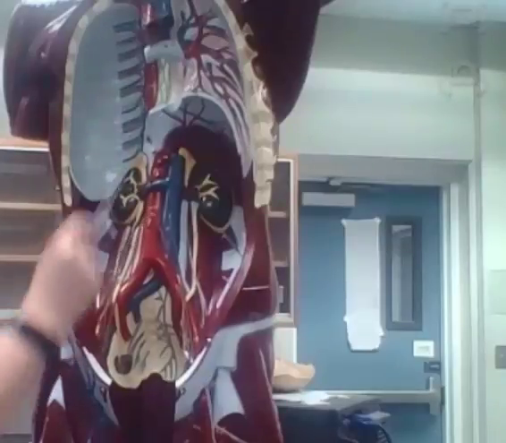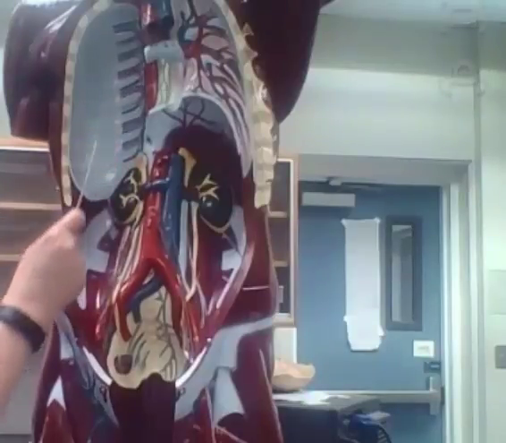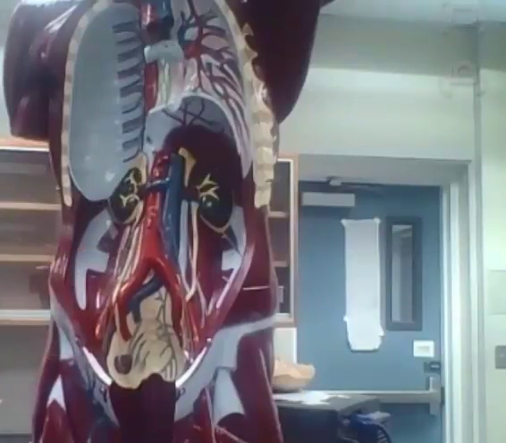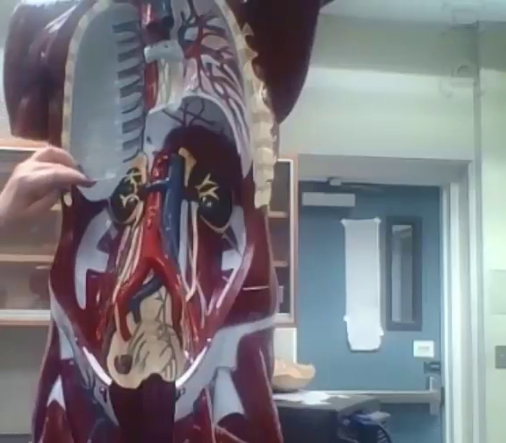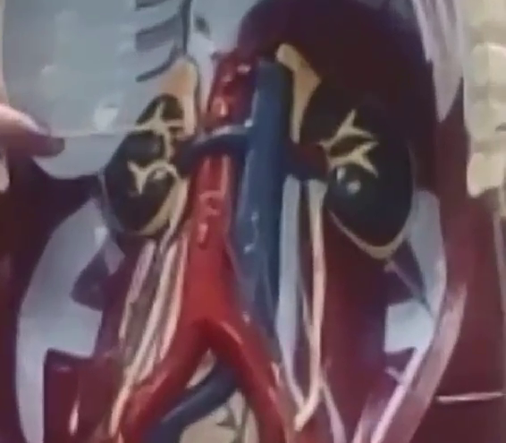This is all still the descending aorta, but it has more specific names. This is the thoracic aorta, and once it passes into the abdominal cavity, this becomes the abdominal aorta. There's a few features you need to know here. This here is going to be the superior mesenteric artery. This will be your inferior mesenteric artery. These are your kidneys, and the kidneys have the renal arteries going to them, and in blue, the renal veins going to them as well.